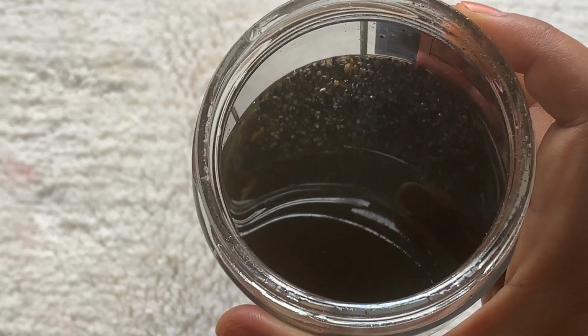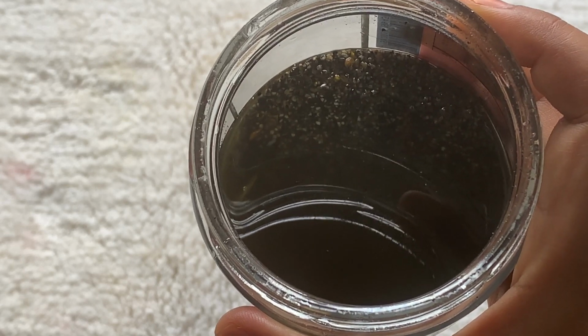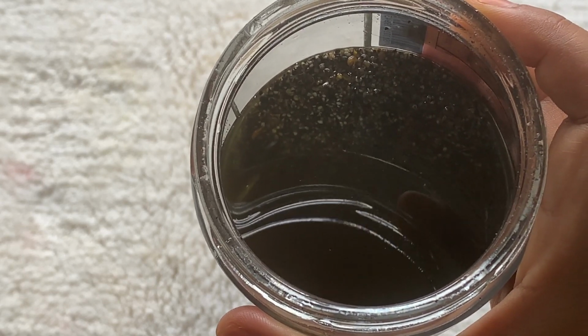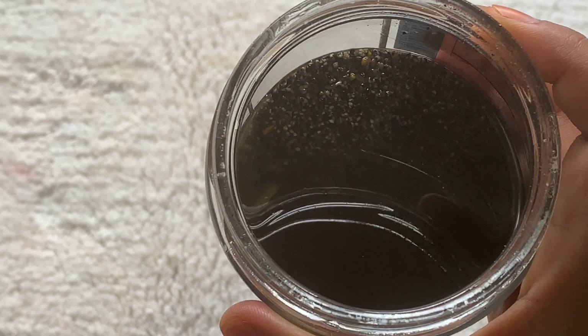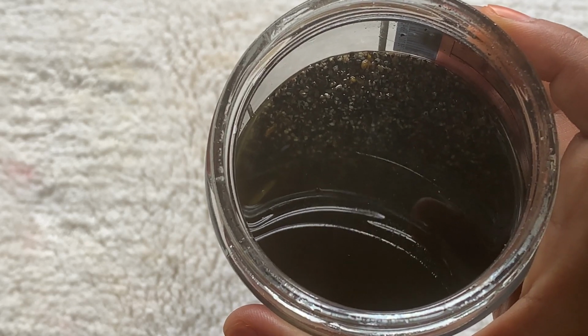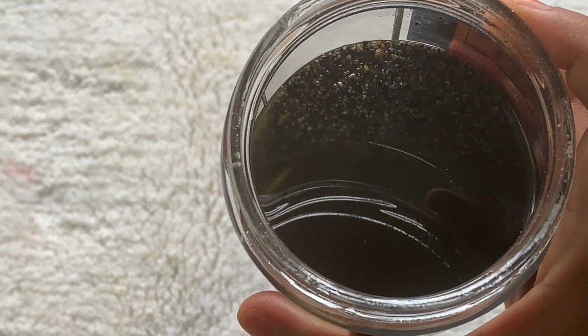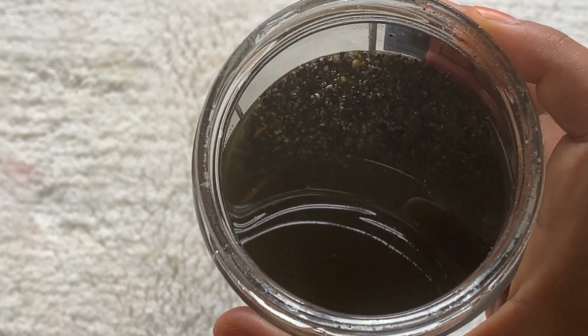So this has coconut oil 4 tablespoons, 1 tablespoon of castor oil, and methi and kalonji, which I showed you while I was making my Methi Kalonji mask. So as earlier, I'm just going to brush my hair so as to remove any tangles that might be present.